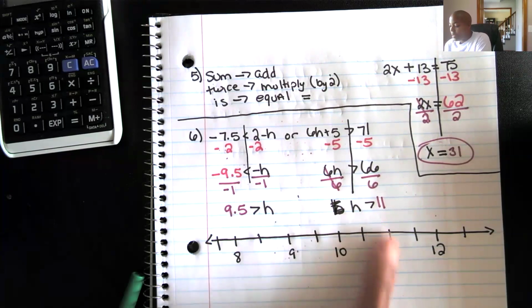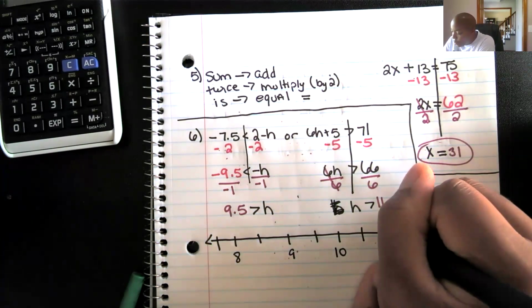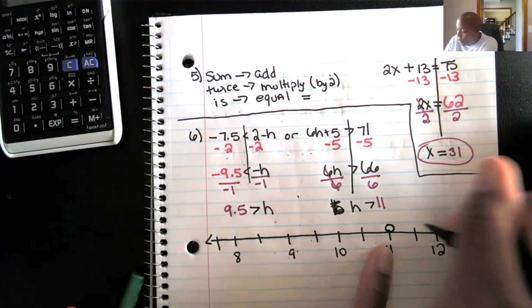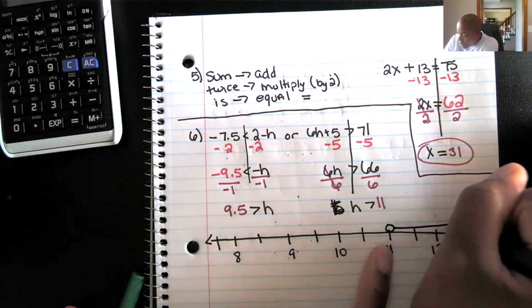So we have h is greater than 11. We go to 11. We put an open circle. It's greater than, so that means it's going to point to the right. So I'm going to draw an arrow to the right.